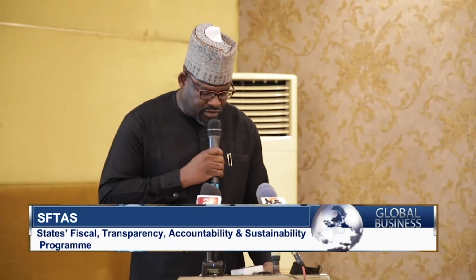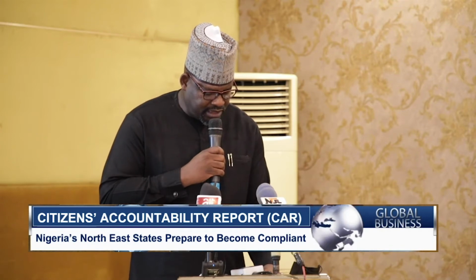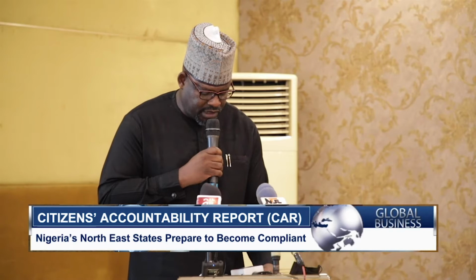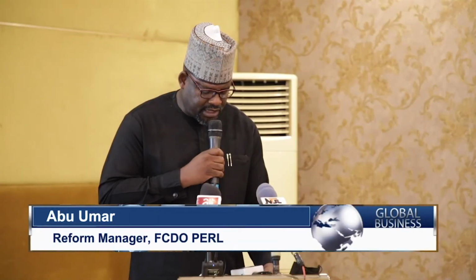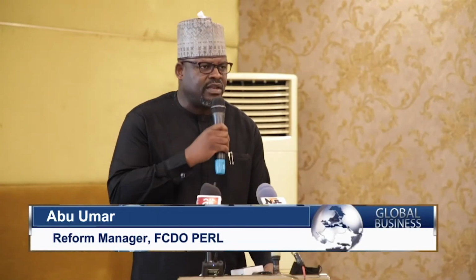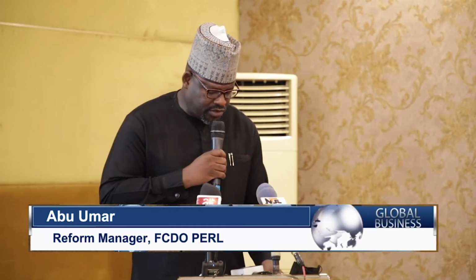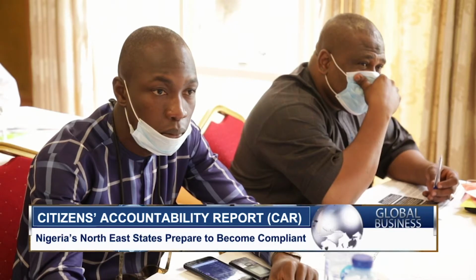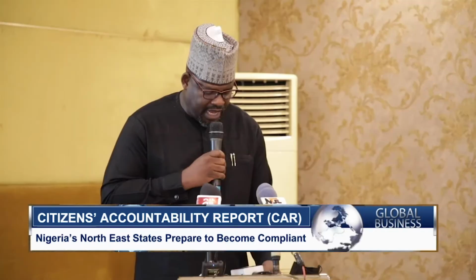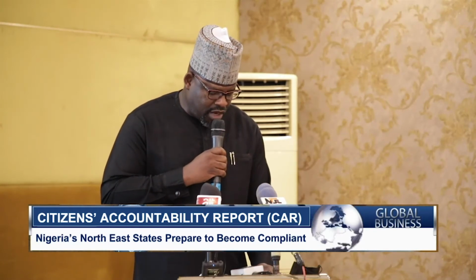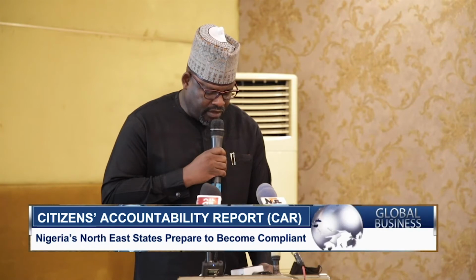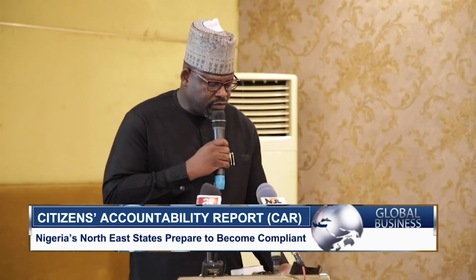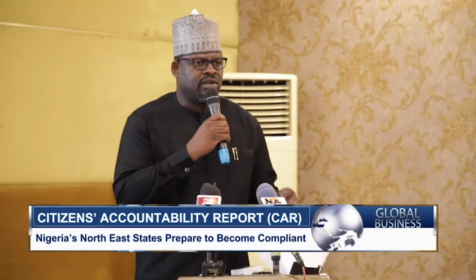The idea behind the CAR is to present the audited financial statement and fiscal performance in a way that is understandable to the public by condensing the information contained in the Auditor General's report, highlighting the key issues that the citizens will be interested in, and seamlessly creating an opportunity for informed engagement and participation. The CAR will also enable the civil society organizations, the media, and the organized private sector players to ask the right questions about their commonwealth and how the funds are being utilized by government to provide goods and services to the generality of its people.